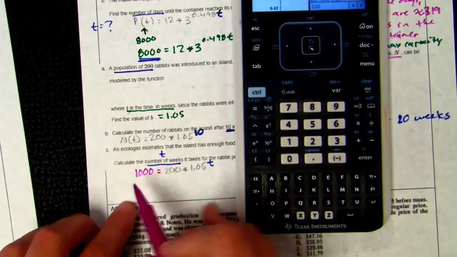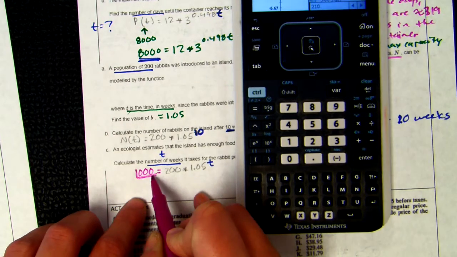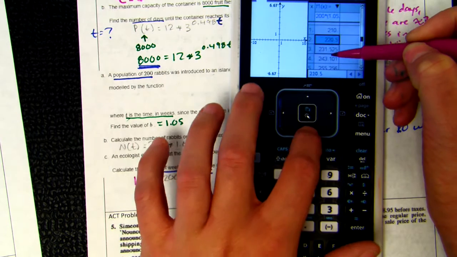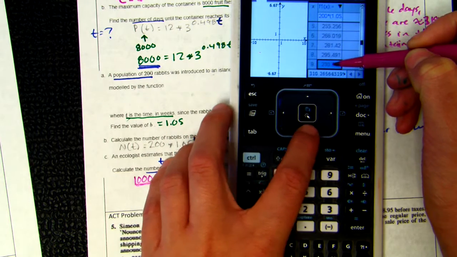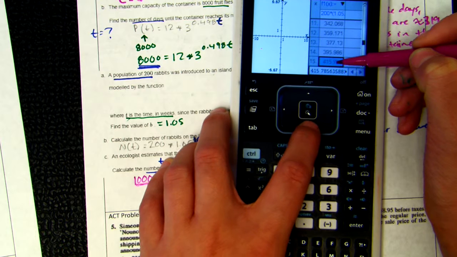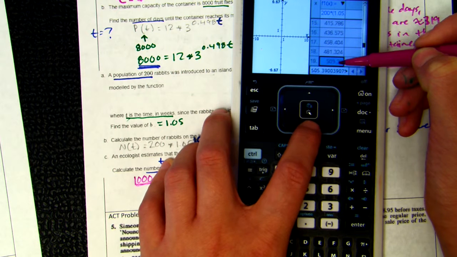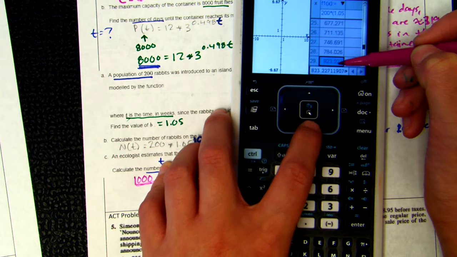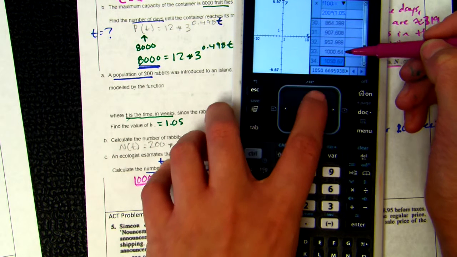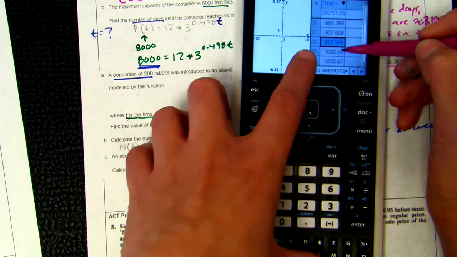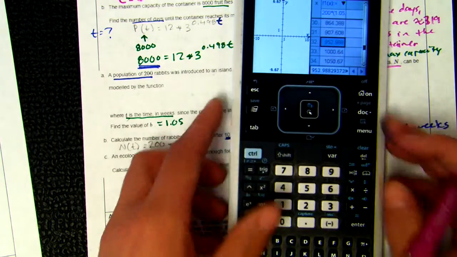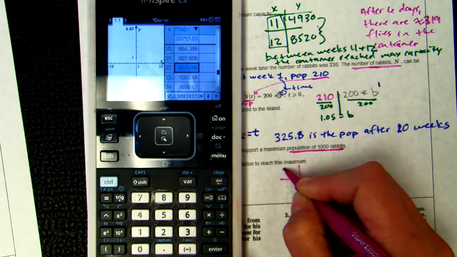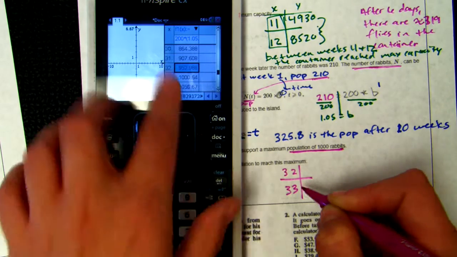We know that we want our answer to be equal to 1,000. So we're going to look at our table of values and we're going to scroll until we see something around 1,000. So I keep scrolling because I'm at 500 right now. That's not large enough. Keep scrolling. And then I get to about 1,000 here. So in this table of values, I see that I have 32 and 33.